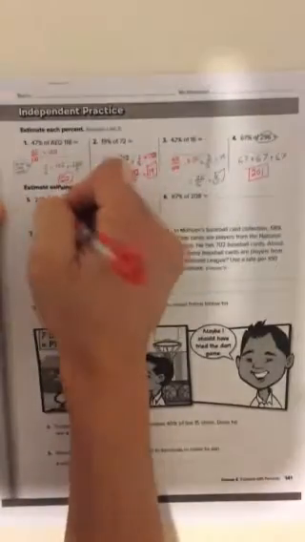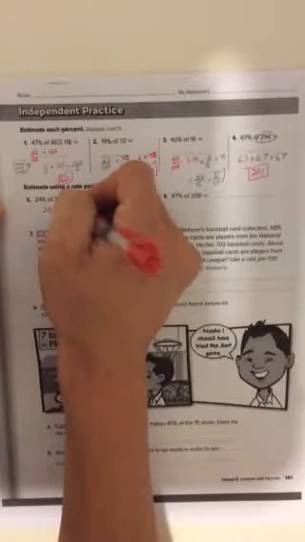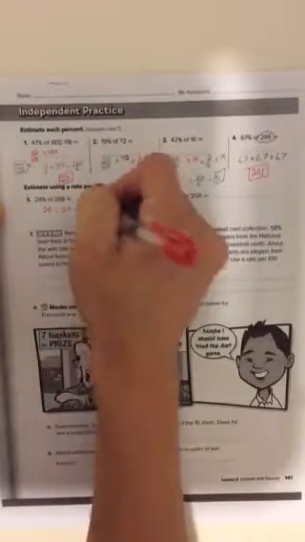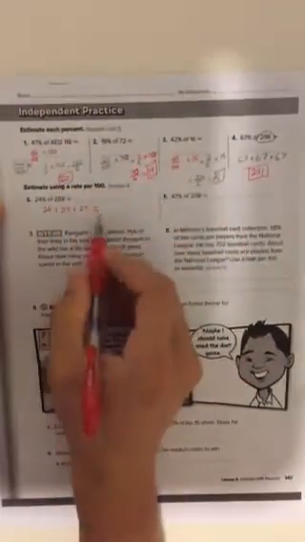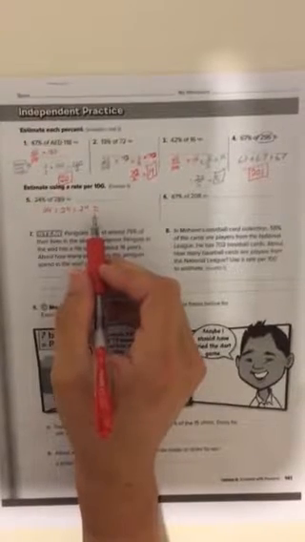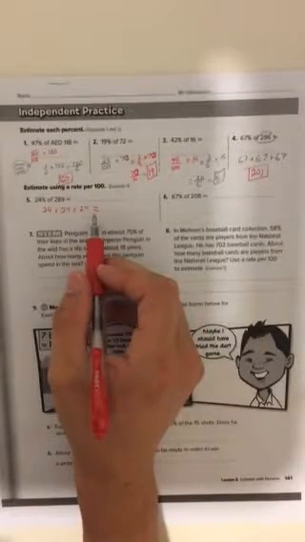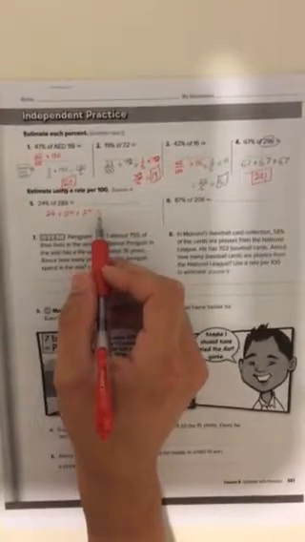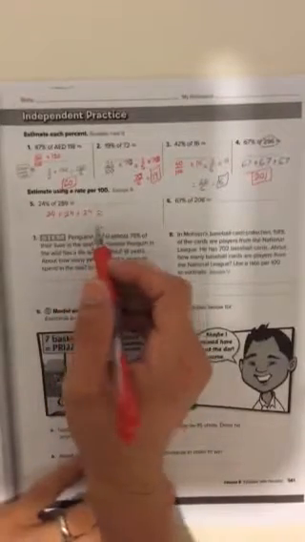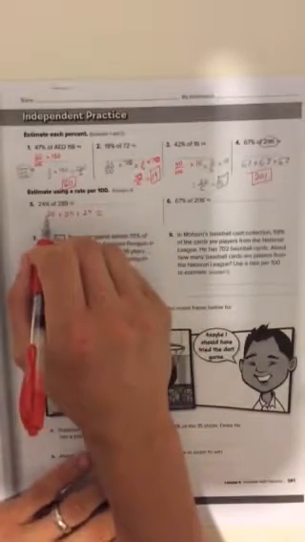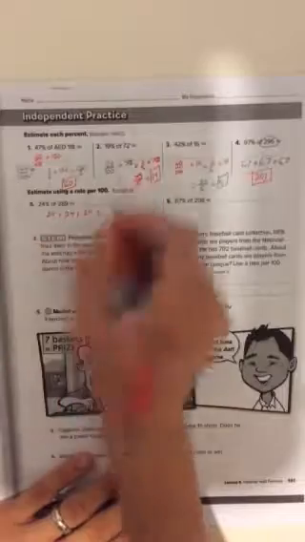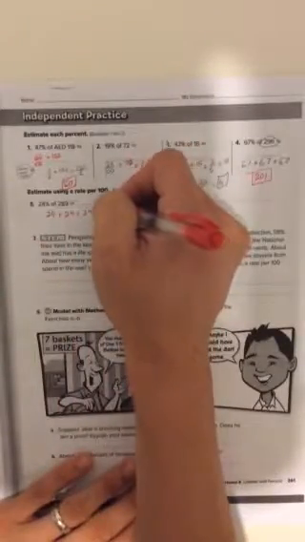So 100, 200, 300. Now I should have been using this sign the whole time. You see this little squiggly equal sign? That means it's not exactly equal to, but it's approximately is the word that they use, okay? So this is about 246 plus 12, so that's 72.